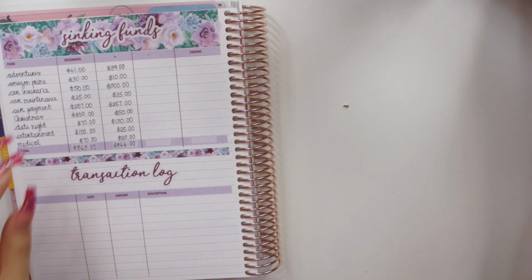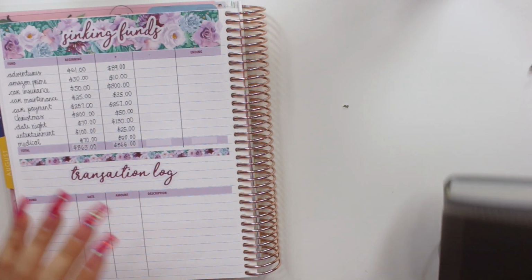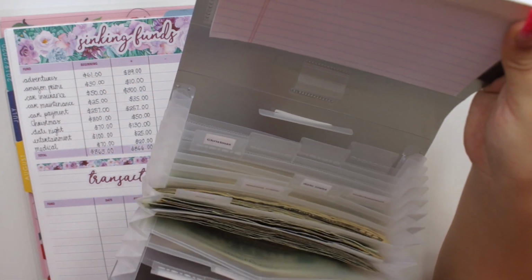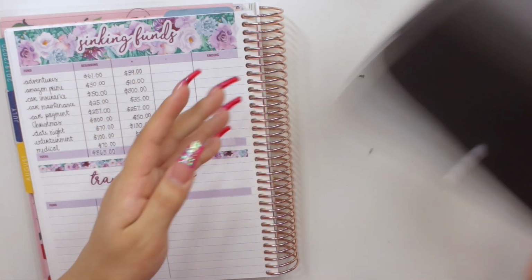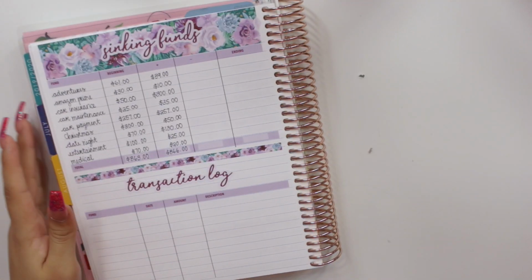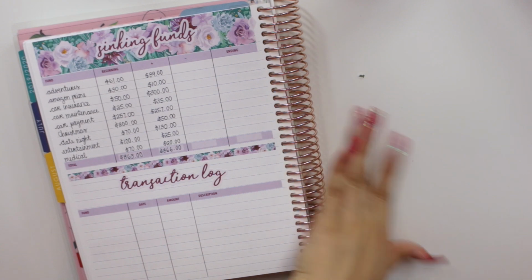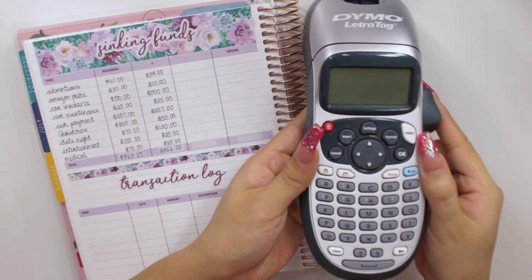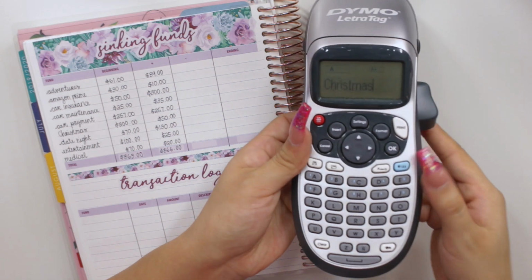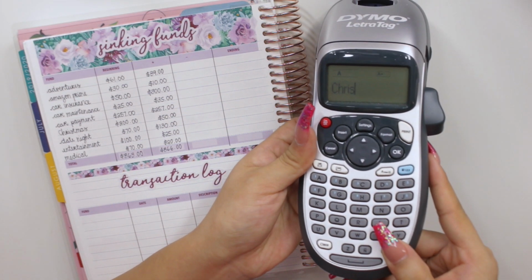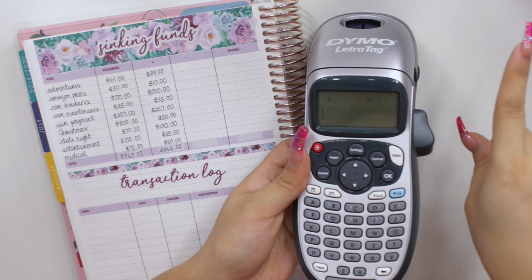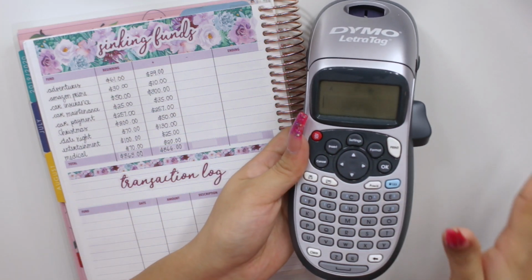Now moving on to stuffing my sinking fund system. Well, first, the little label that I'm going to need is the Adventures one. So let me go ahead and show you guys how I do this. To make my little labels, I literally have the most basic label maker. I got this from Target. It was fairly inexpensive. I will go ahead and leave a link for this down below, as well as the coupon divider, holder, and everything else that I talk about.